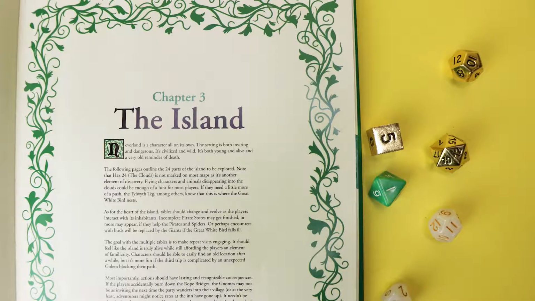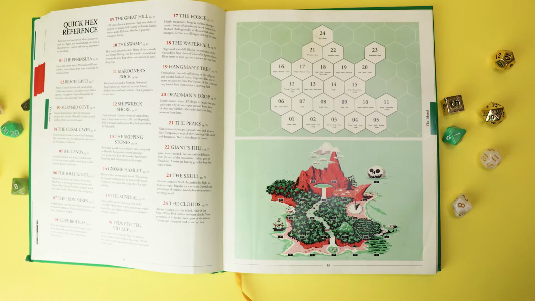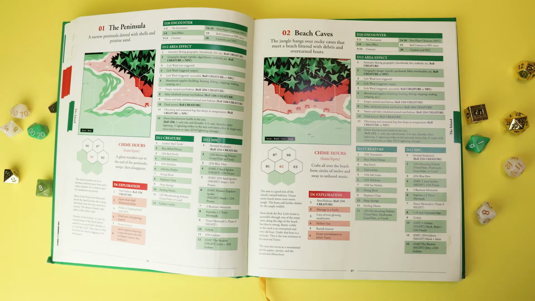After the cast section is the island. This gives you a quick hex reference to the island and a page dedicated to each of the hexes. Each reference page gives information about the chime hour occurrence in that area, as well as a few random roll tables for encounters, exploration, creatures, and NPCs.